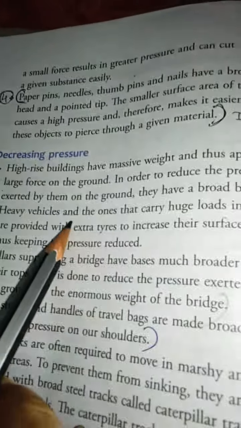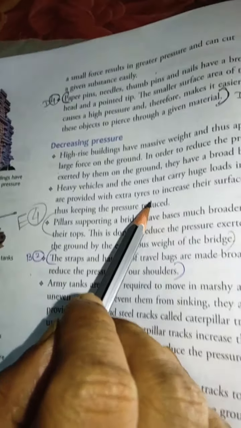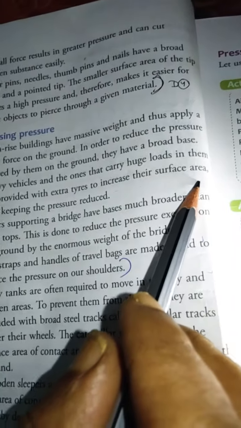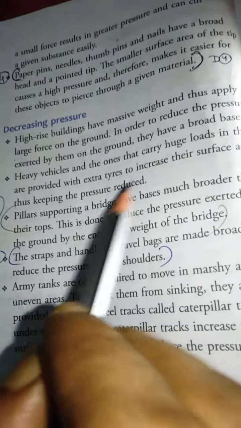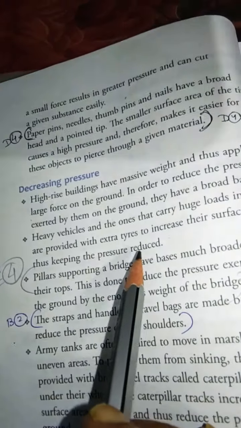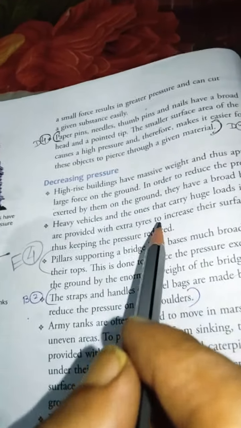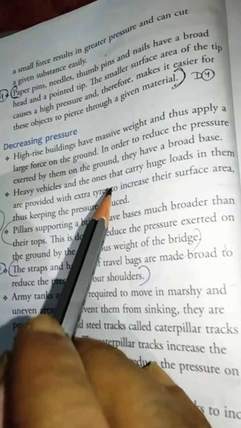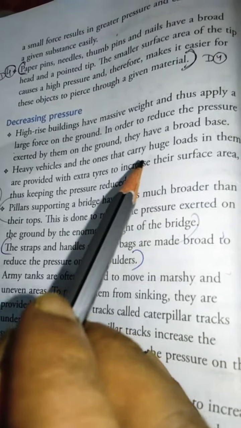One more example I am showing you. Heavy vehicles that carry huge loads are provided with extra tires to increase their surface area, thus keeping the pressure reduced. You might have seen that heavy vehicles have many more wheels. If there are more wheels, the surface area becomes more, and thus the pressure becomes less. To reduce the pressure, naturally the surface area becomes more.